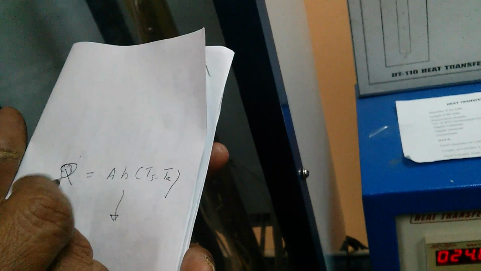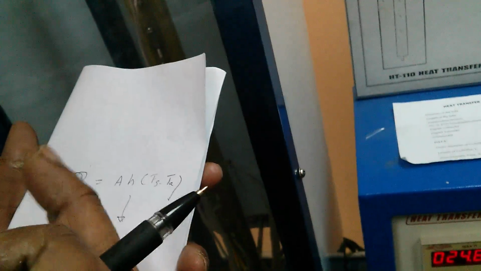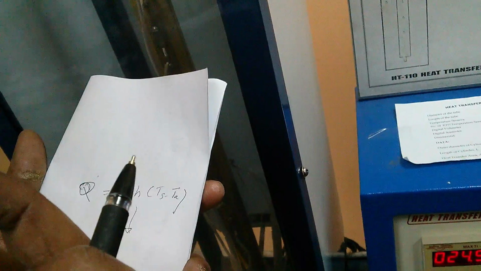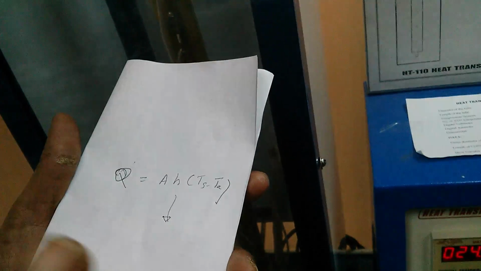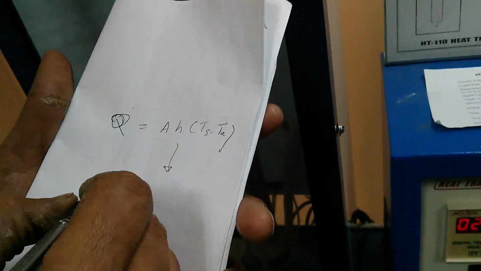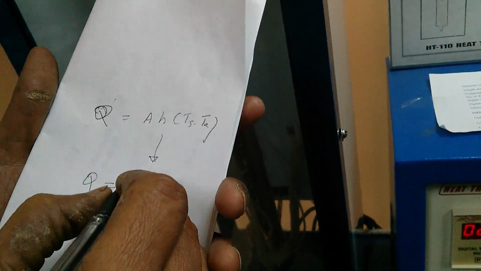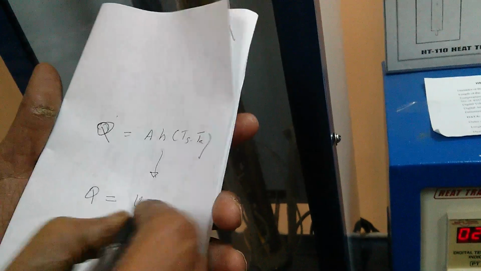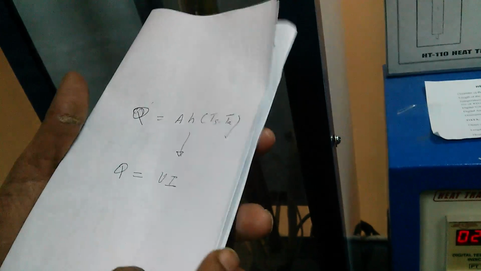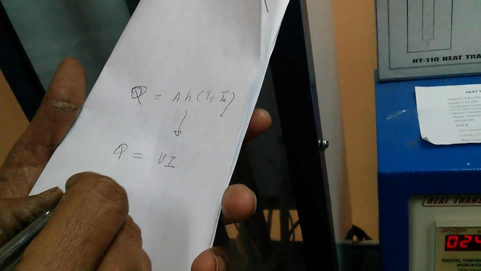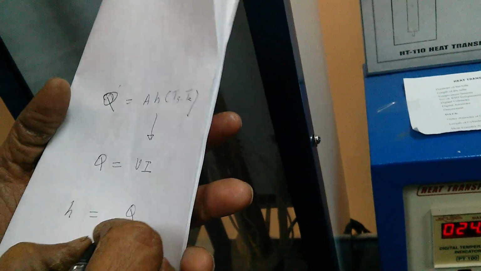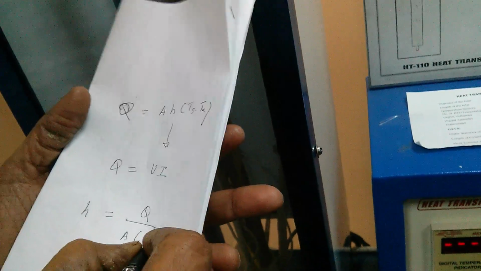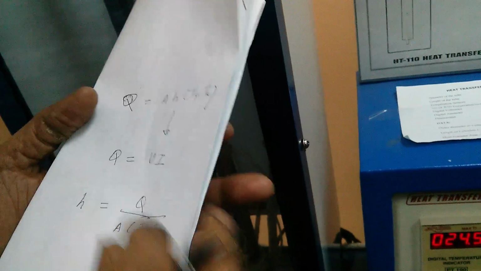Whatever amount of heat is given to the heater would finally be convected. So the heat transfer Q is found with the help of the multiplication of voltage and current. Then you can find the heat transfer coefficient h as Q / (A(Ts - Ta)).